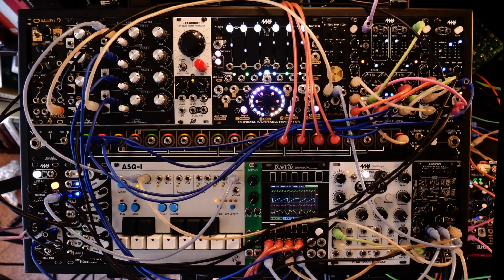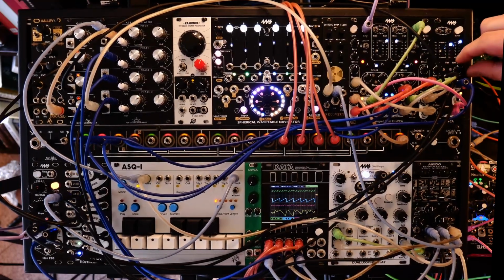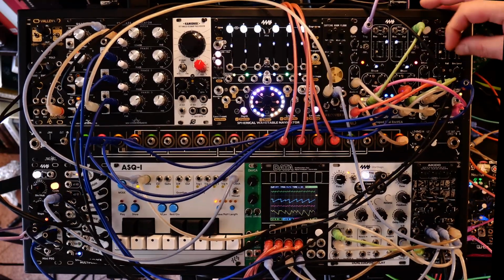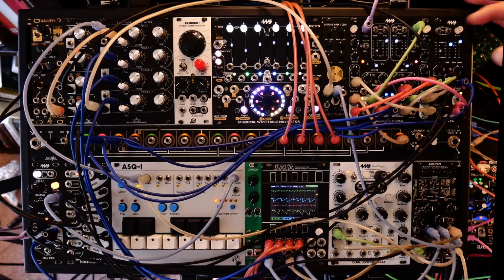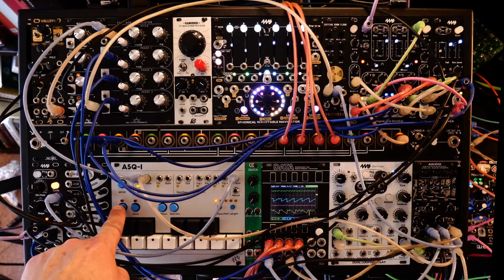Okay, so now I'm going to get the sequence started. I've got all of the attenuverters turned down, hopefully, on all of our modules here, so we can just see and hear their straight up signals with no CV. So let's get this going. And this is just the first oscillator on the Triphase.